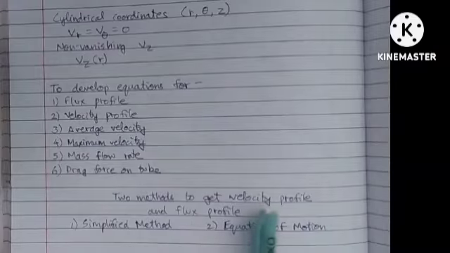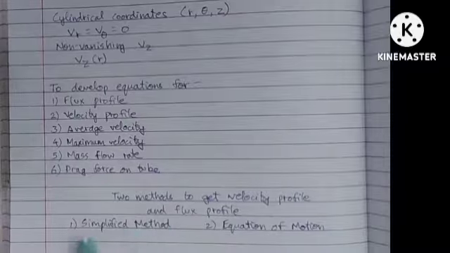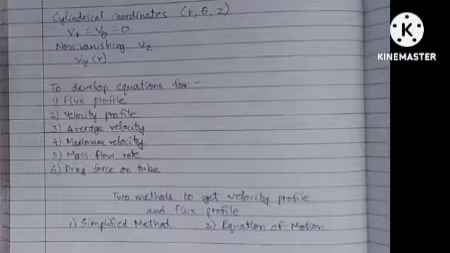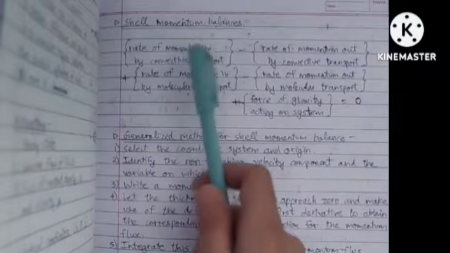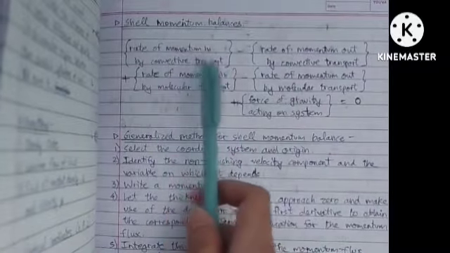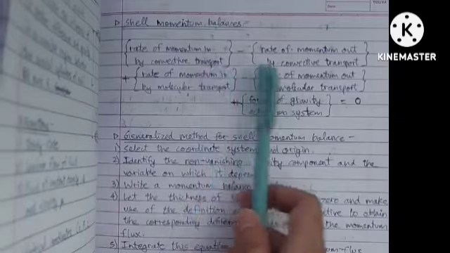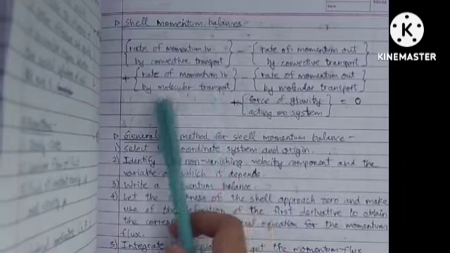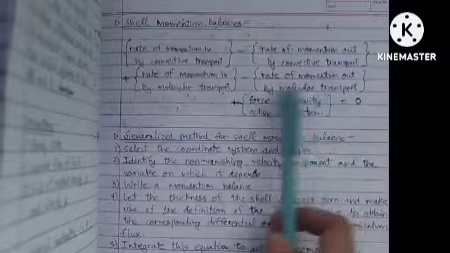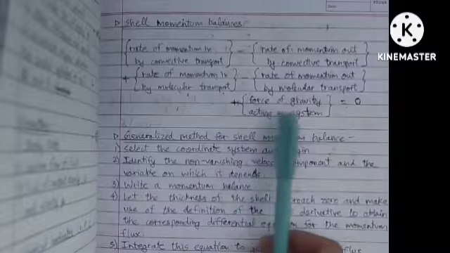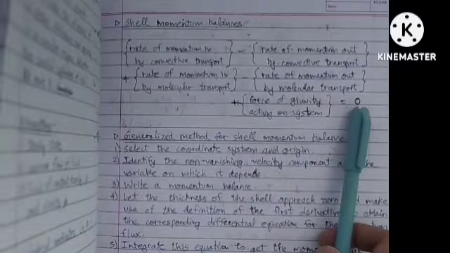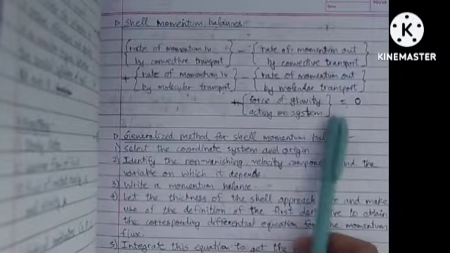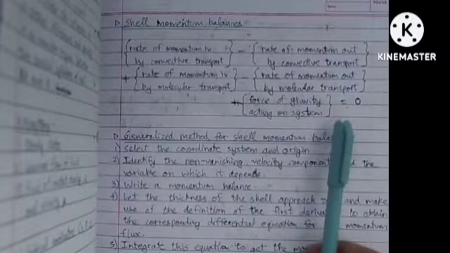There are two methods to get velocity profile and flux profile. First is simplified method, second is equation of motion. Shell momentum balances. Rate of momentum in by convective transport minus rate of momentum out by convective transport plus rate of momentum in by molecular transport minus rate of momentum out by molecular transport plus force of gravity acting on system is equal to 0. This is the general equation for shell momentum balance.